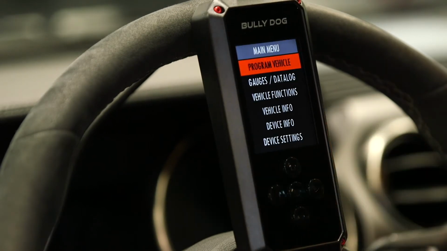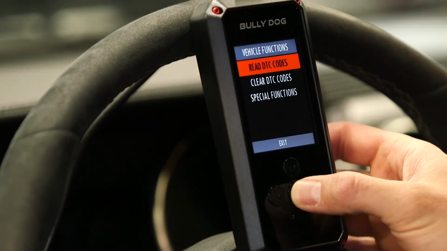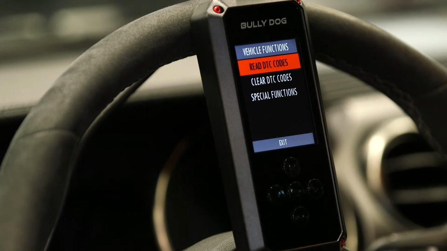When the device powers up, you're going to see it comes to the main menu, and the third option down is vehicle functions. So we're going to scroll down and choose vehicle functions. You can see here there are three functions that come up: read DTC codes, clear DTC codes, and special functions.